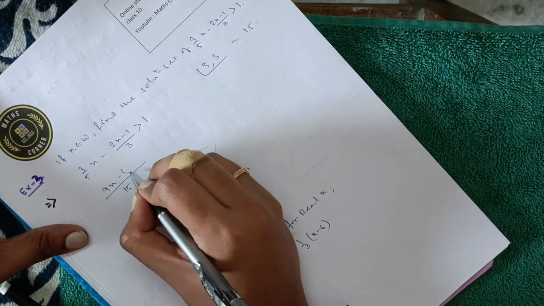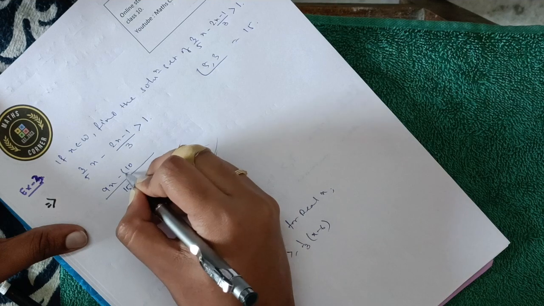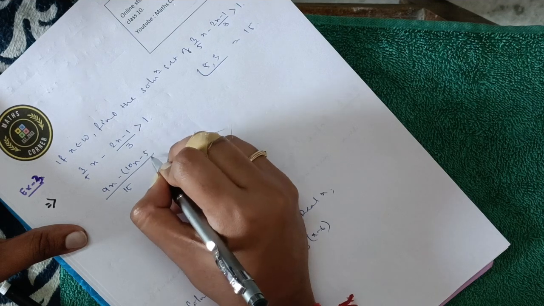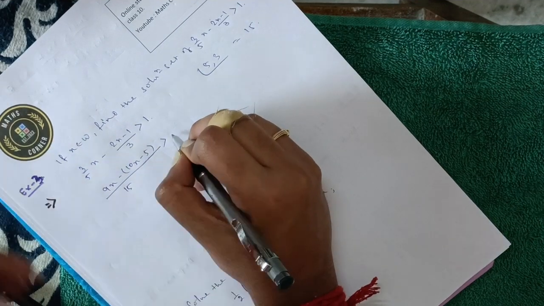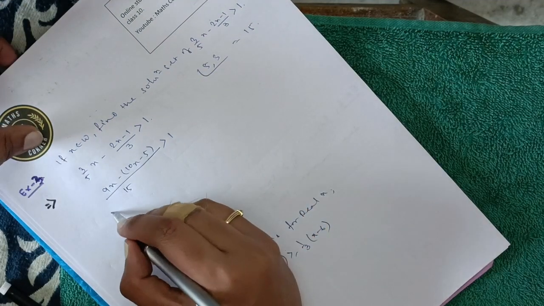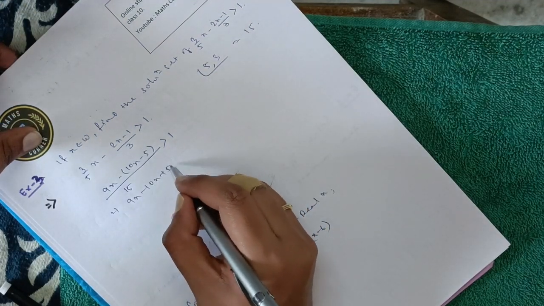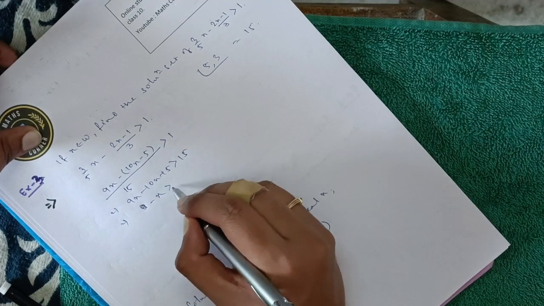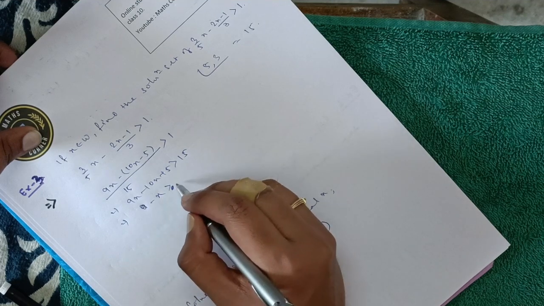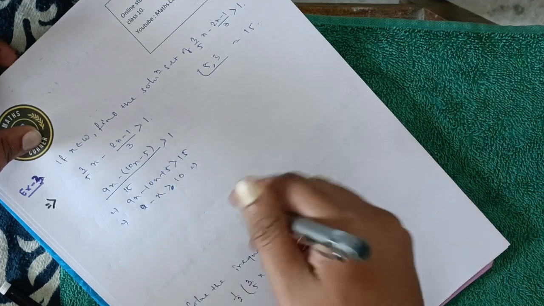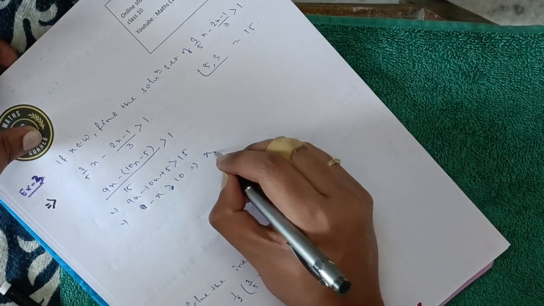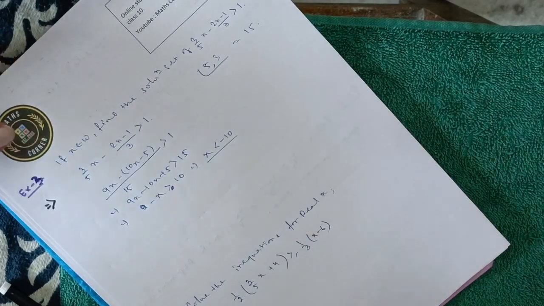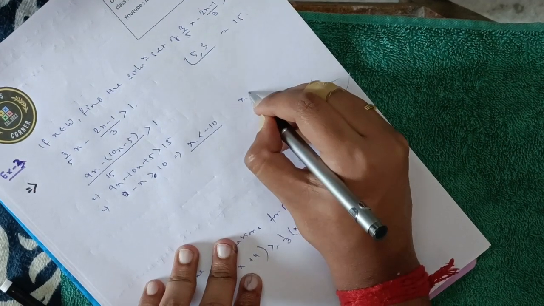9x minus 10. If you get any problem, you can take it as a bracket. 5, 10x minus 5, then 1. So it's 9x minus 10x plus 5, over 15. And it will come as like terms, here it is minus x, and here it is 10. So if we multiply it by negative, the sign will get changed. x less than -10.